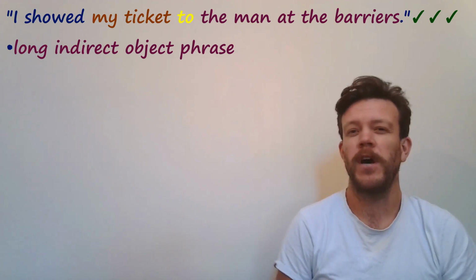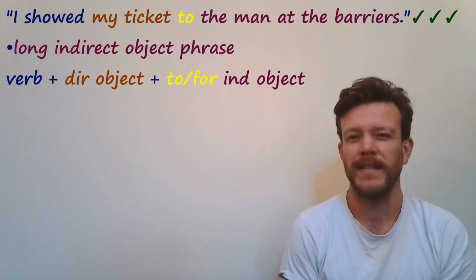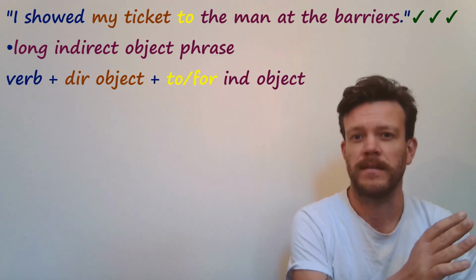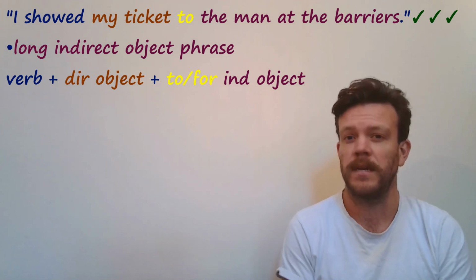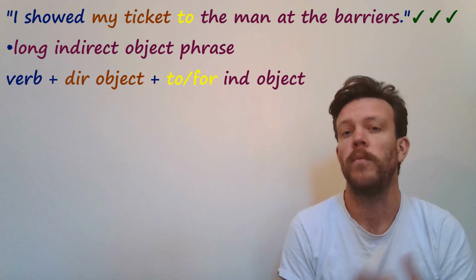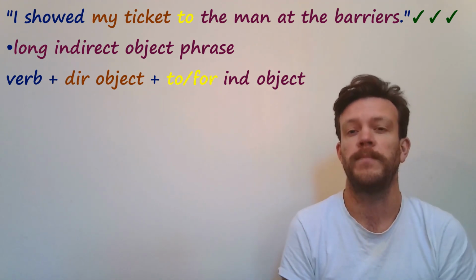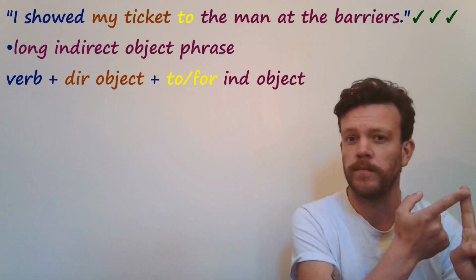If we have a long phrase for the indirect object, it's a lot easier to say that at the end of the sentence. And if something's easier to say, this is always going to be the more natural thing and what people say. So if we have a long phrase, we're going to put that last and we're going to use to or for. So hopefully that's a bit clearer now.